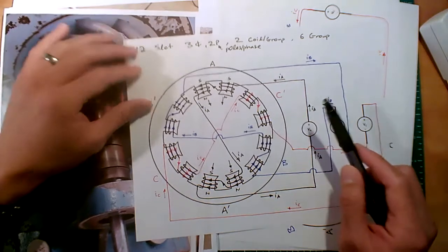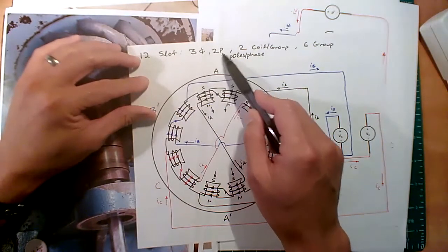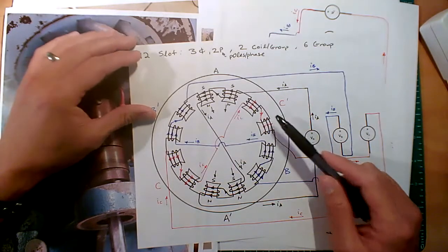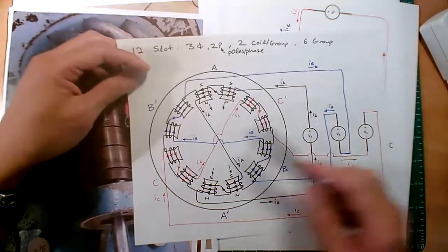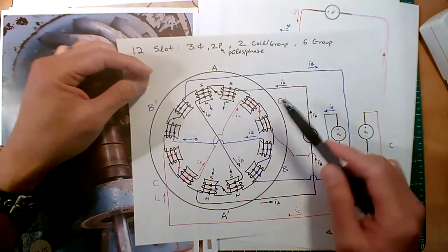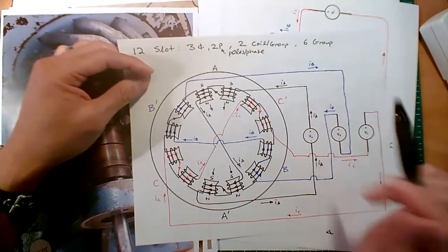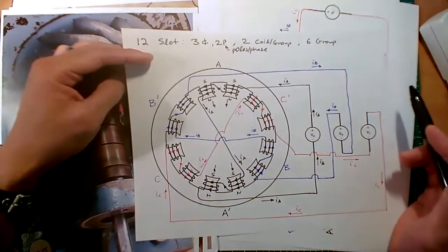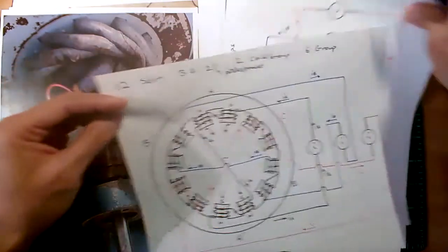So again, this is an example of a 12-slot, three-phase, two-pole, two-coil per group situation, all right? There are definitely more complicated designs, definitely, right? This is just tip of the iceberg kind of stuff, okay? And if this is complicated, yeah, there's a lot more. All right, let's look at another example.